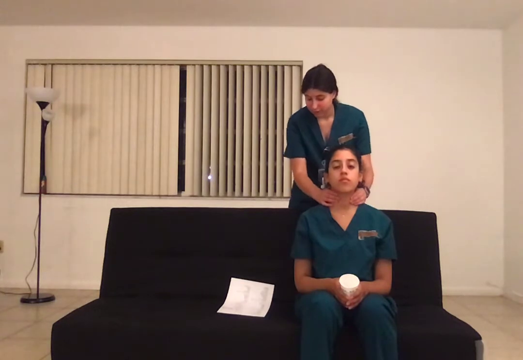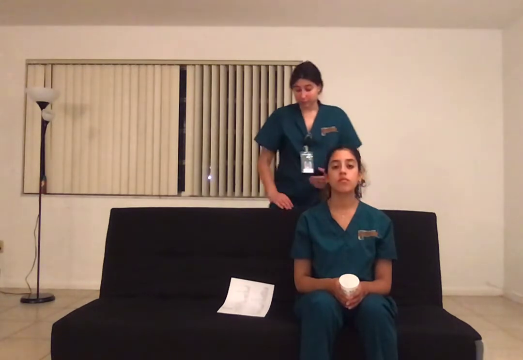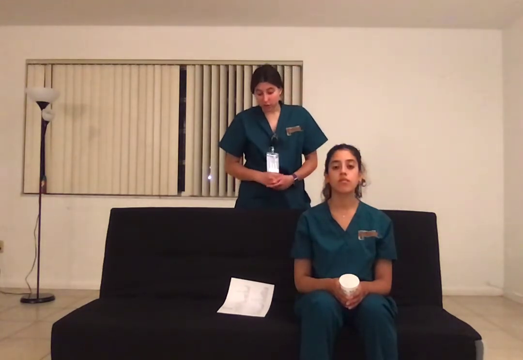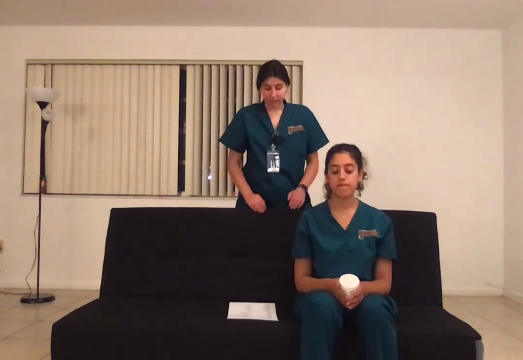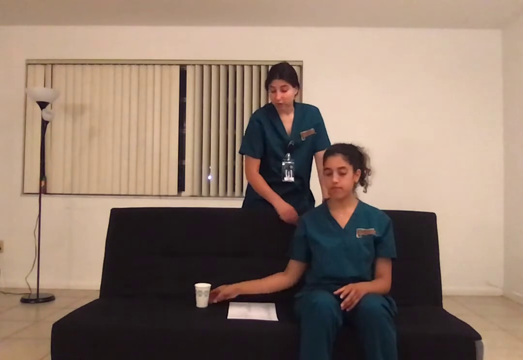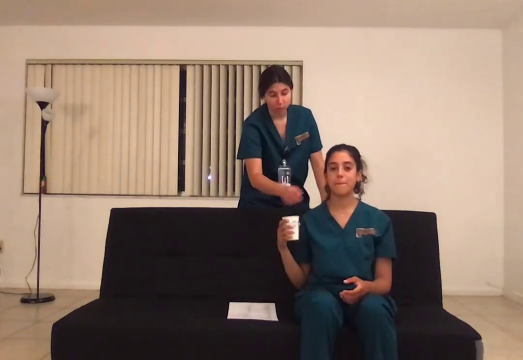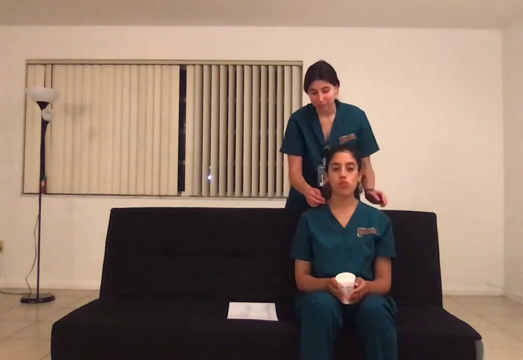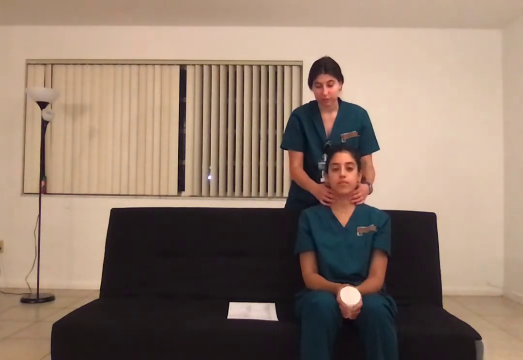And I'm feeling for tenderness, and you don't want to feel any lumps. That would be a bad sign. Okay, great. Then now I'm going to feel for the lymph nodes. They should be soft, movable, and non-tender. The first one I'm going to test for is the preauricular. So that's going to, I apologize. I'm going to have her drink from this cup and swallow while I feel for the thyroid. So can you drink from that cup? Great. And I'm feeling for what it feels like when she swallows on both sides.